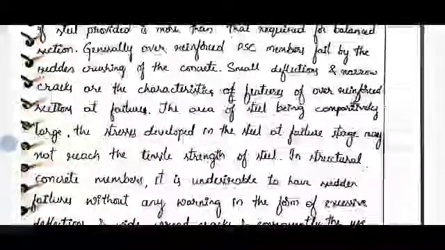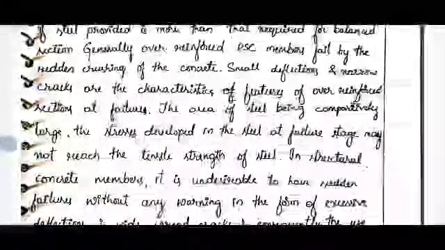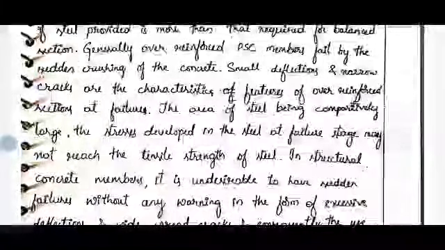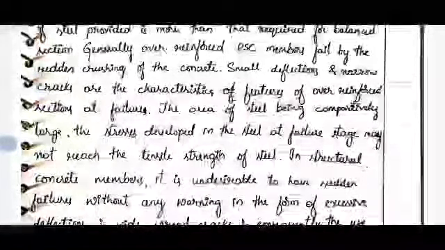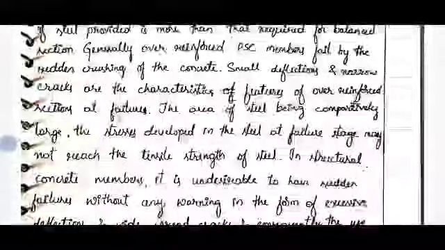So concrete will have a certain strength and steel will have some strength. When both meet, then your beam will be in a stable condition. But the concrete fails before the steel comes under its extreme stresses or reaches its capacity. So in that case, the beam will fail suddenly. That is, sudden failure will occur.